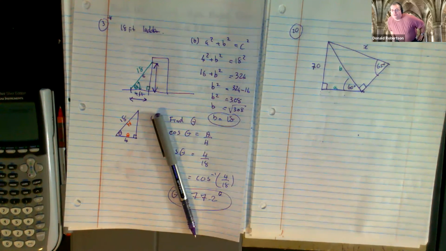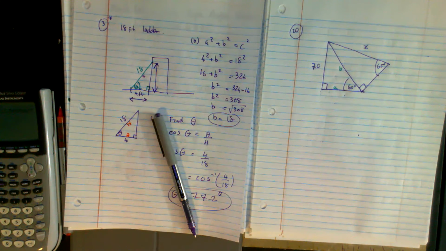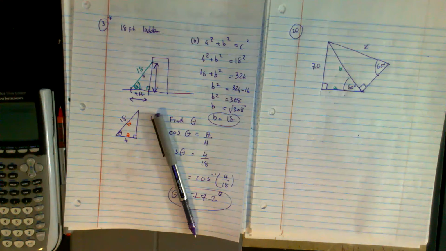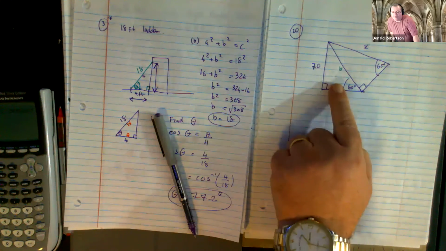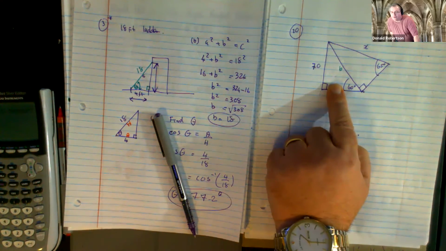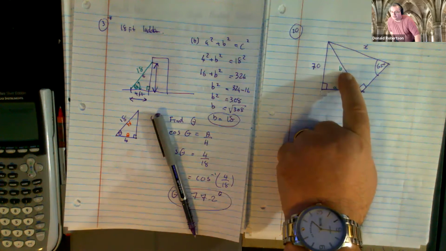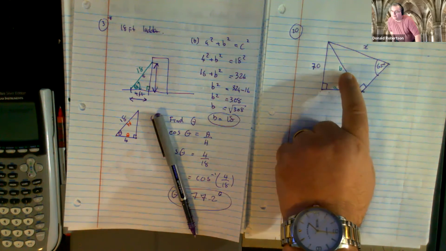Which one of those two sides, A or B, will I find first? Remember, my goal is to get X, but what will I do first? B. Correct. Why B? Because that's the one side that relates to the other triangle. Right. So when you've got one of these triangles with other triangles stuck to it, you try and think of a side that is shared by both triangles, because that, in this case, is B, and that's the guy you should go hunting for, right?